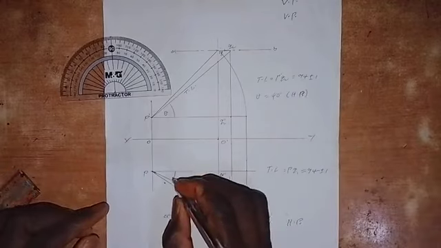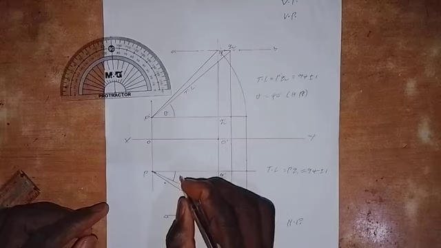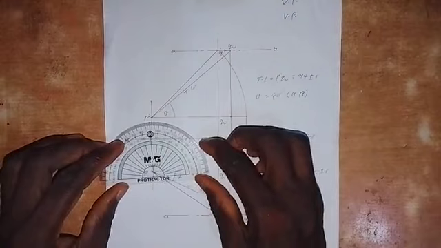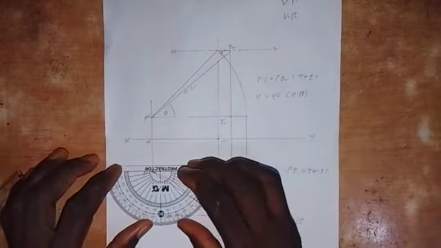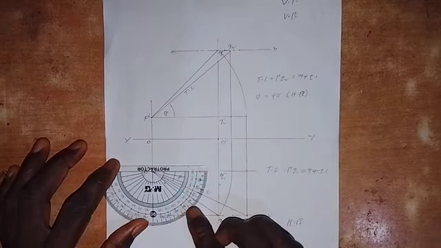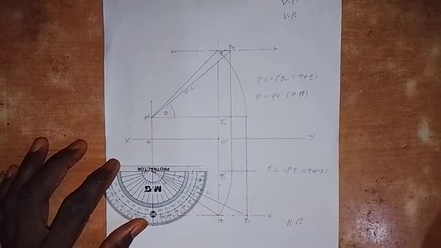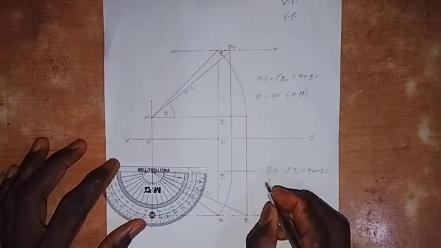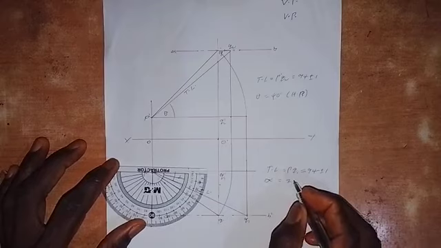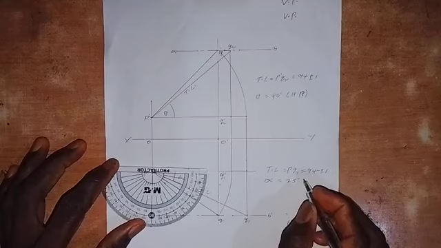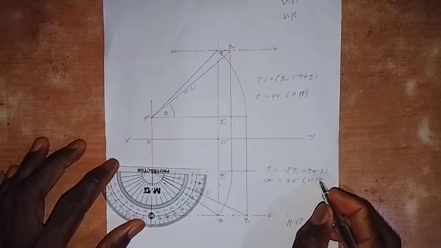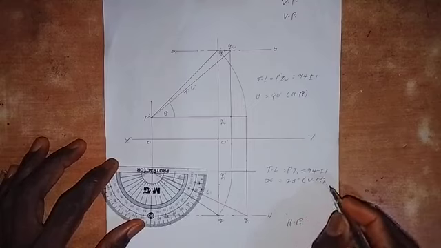Then we call this angle alpha. What is the value of this angle here? If I turn it like this and take the measurement of the angle, this angle is 25 degrees. So here we have angle alpha equal to 25 degrees. And this particular angle is the true inclination to the vertical plane, to the VP.